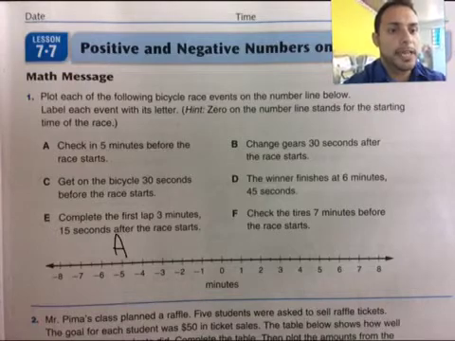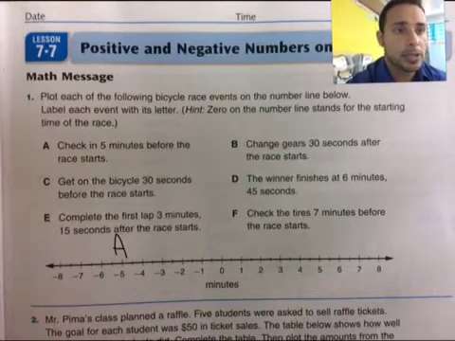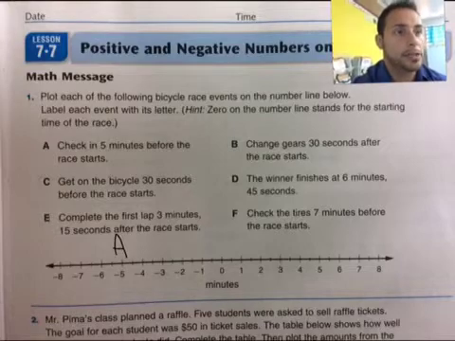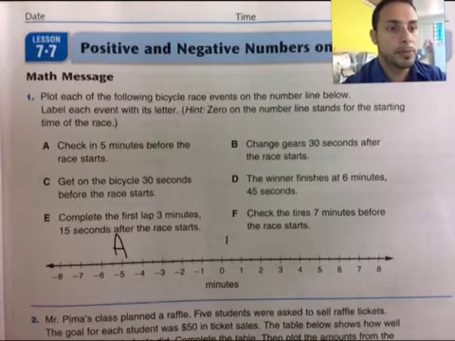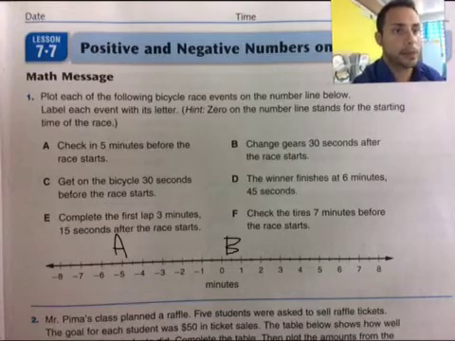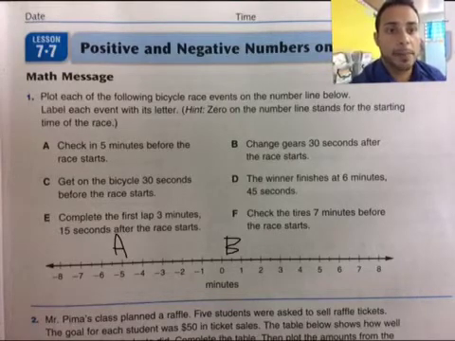So let's say if each one of these is minutes, half a minute is only 30 seconds, not 50 seconds. 30 seconds. So look at B. You change gears 30 seconds after the race. So the race has begun, now you're changing gears 30 seconds into it. It's half a minute. So B would be right above the half mark. Okay? If you understand what you're doing, continue ahead and finish right up to letter F.